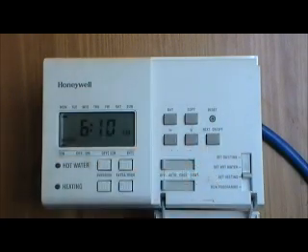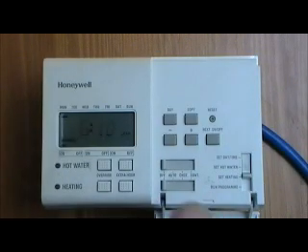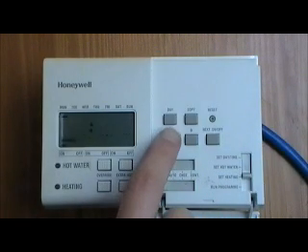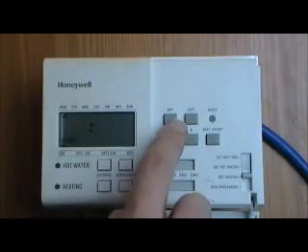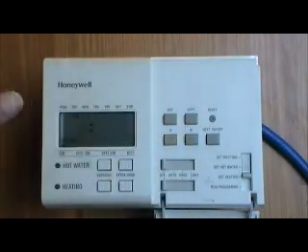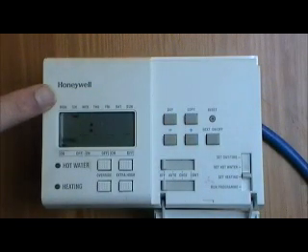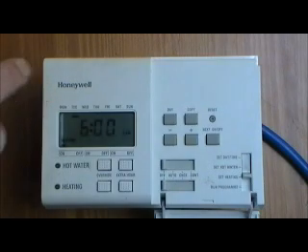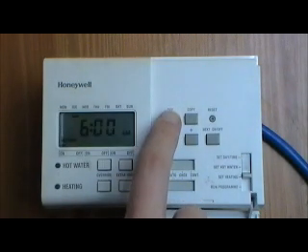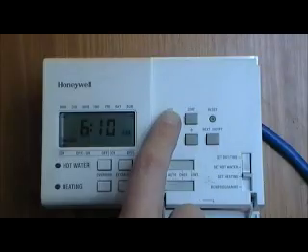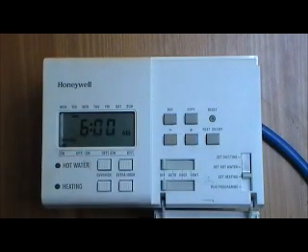Okay, so what you'll want to do is change the settings for another day. So you've got the bar under Monday, press day, and now we've got the bar under Tuesday. Okay, so if I just scroll back through, Monday we had 6:10, Tuesday is programmed at the moment for 6 o'clock. So I'm not going to change any of the settings on Tuesday, but the process is exactly the same.